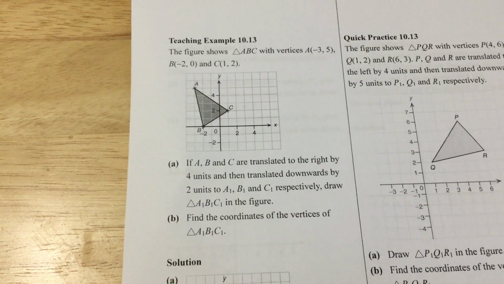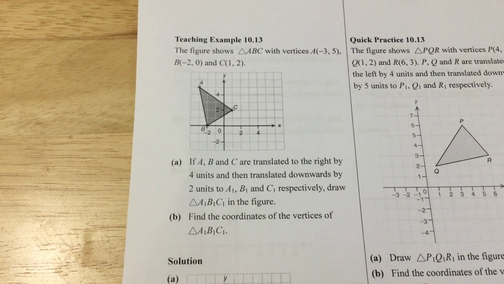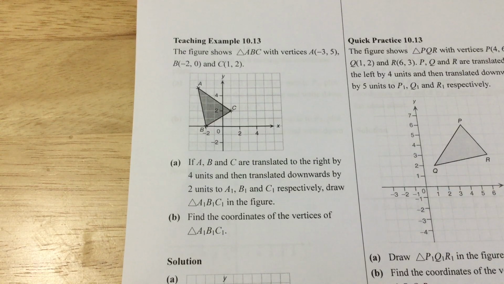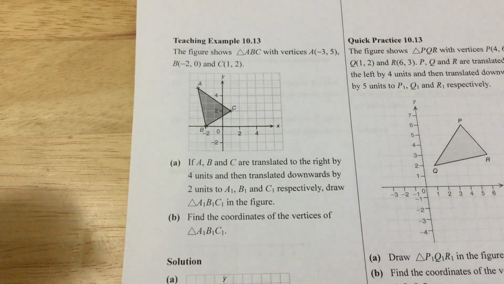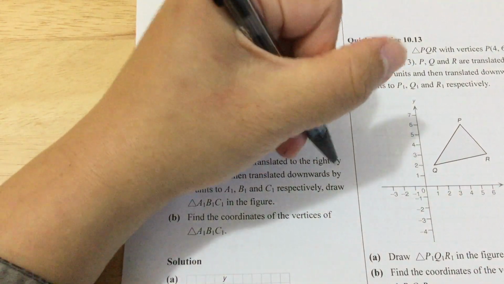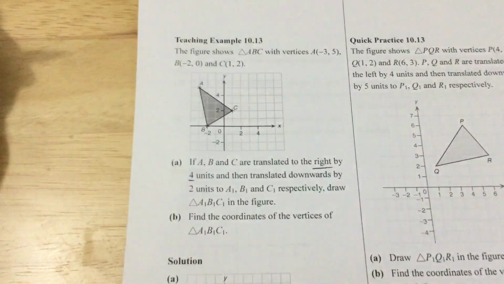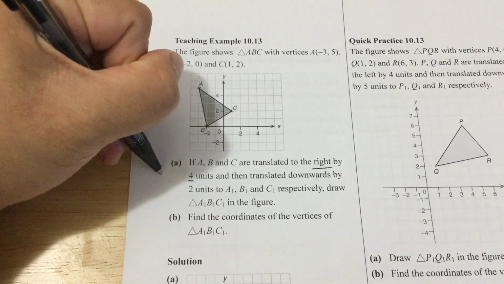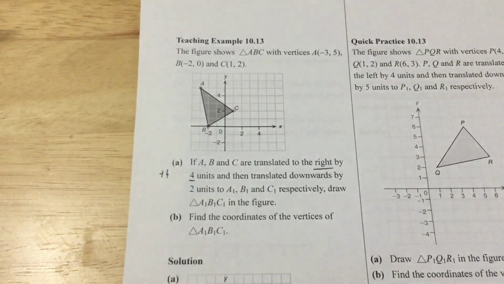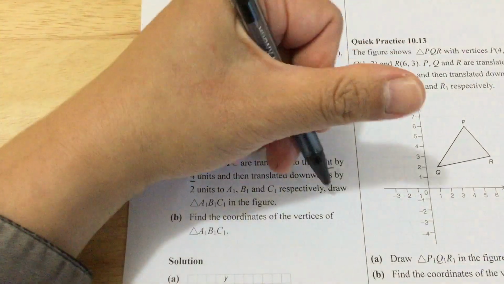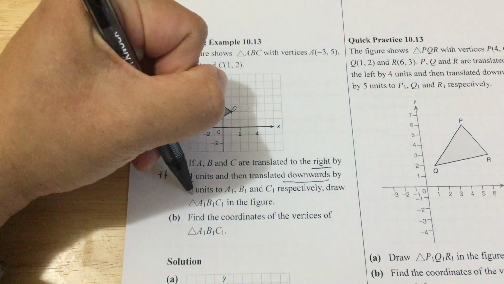First of all, the figure shows triangle ABC with vertices A (negative 3, 5), B (negative 2, 0), and C (1, 2). Now we highlight the important words. You translate it to the right 4 units. That means you add 4 to X. And then translate it downward by 2 units.